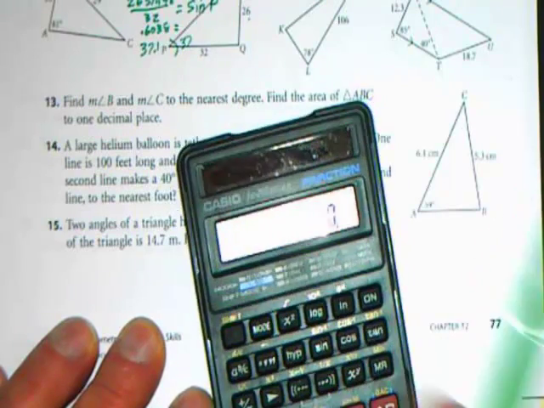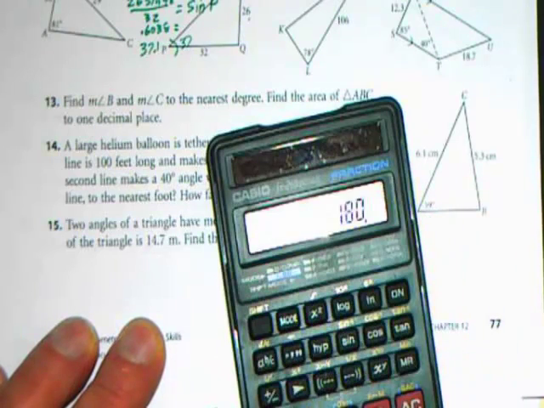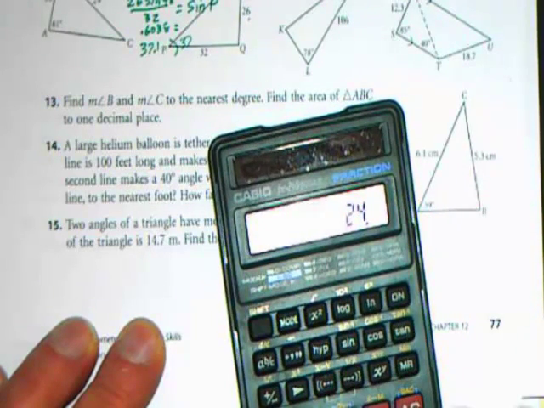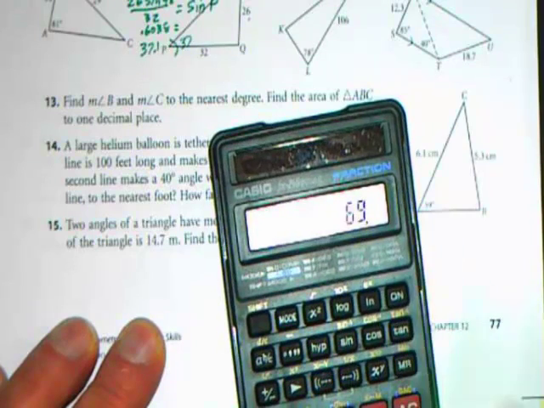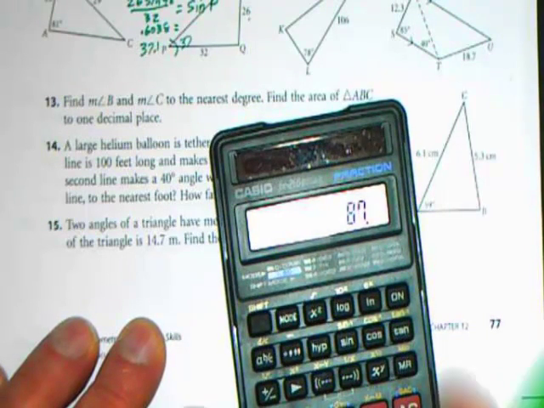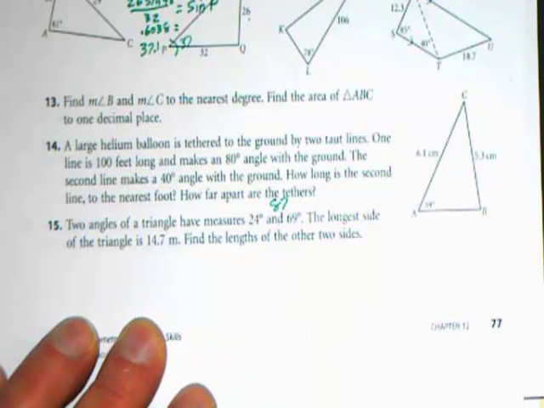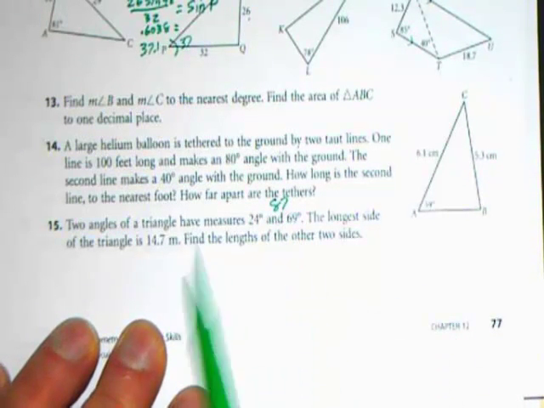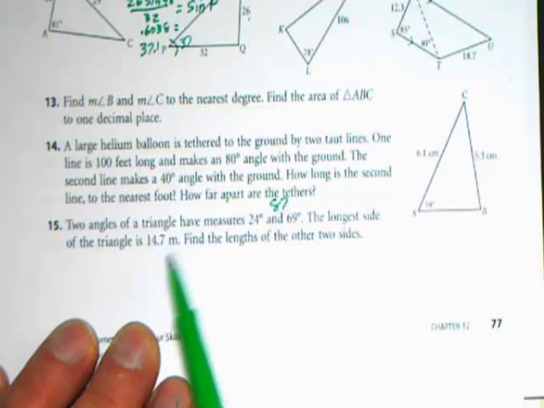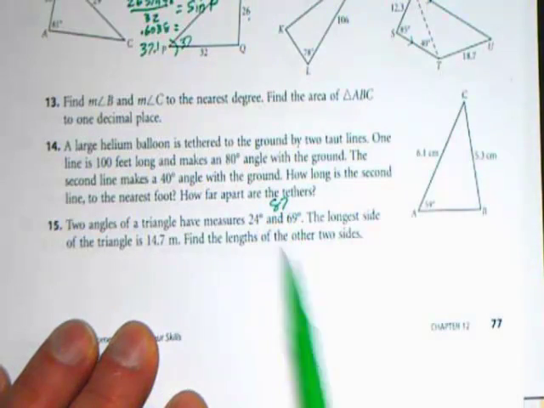Let me mess that up. Okay, so let's do that over again. So 24 and 69 comes out to be 93. I want to subtract that from 180 by adding the opposite, and I get 87. So the other angle is 87. So now, using triangle inequalities, the longest side of a triangle is going to be opposite the largest angle, so we're going to need that.